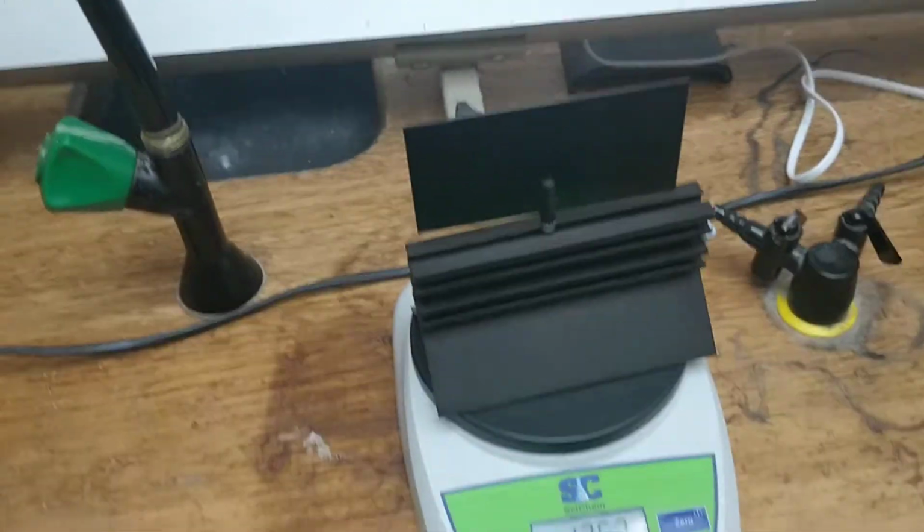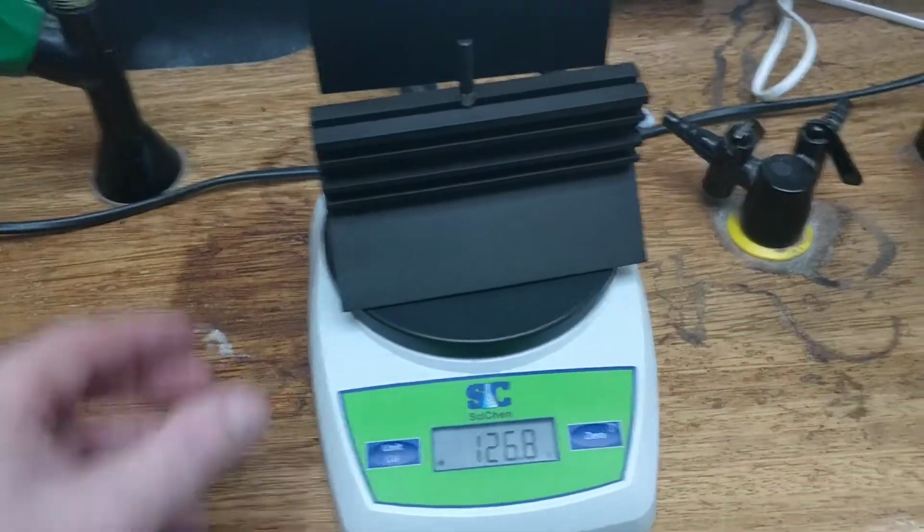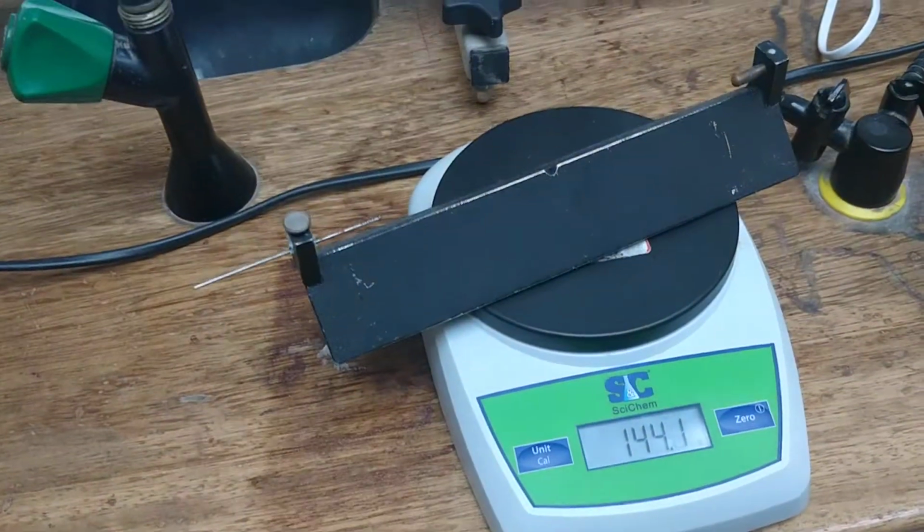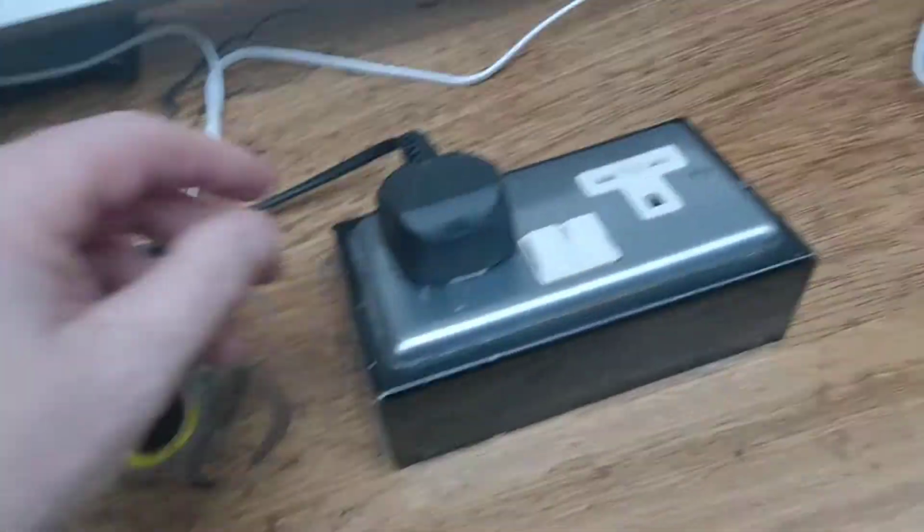So step 1, get the mass of rider 1: 126.8 grams. Step 2, get the mass of rider 2: 144 grams. Step 3, find the initial and final velocities.